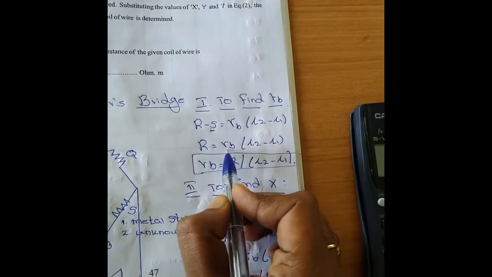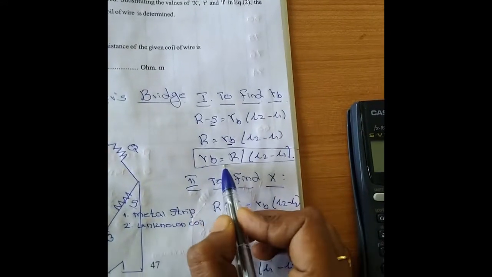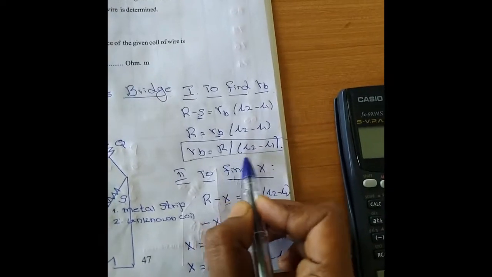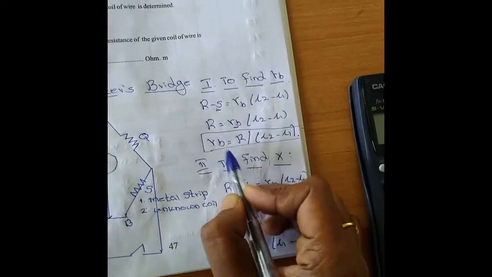Our aim is to determine the resistance of the bridge wire, and so RB is equal to R divided by L2 minus L1. So this is the formula to be used in the Carey Foster bridge experiment to determine the resistance of the bridge wire.